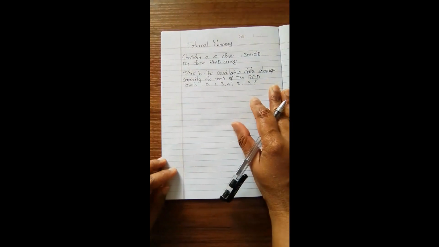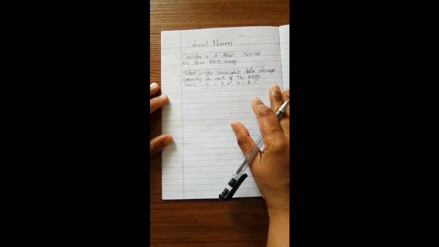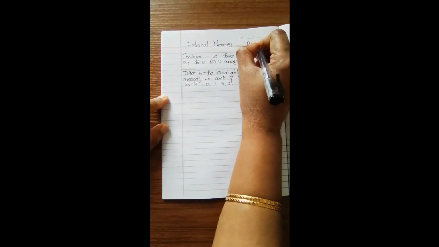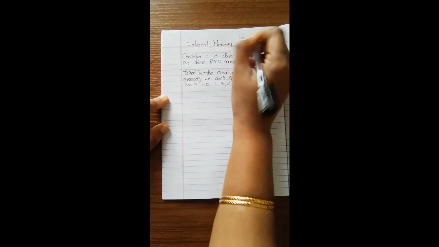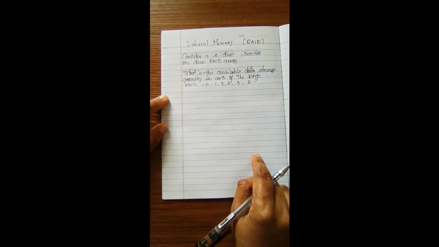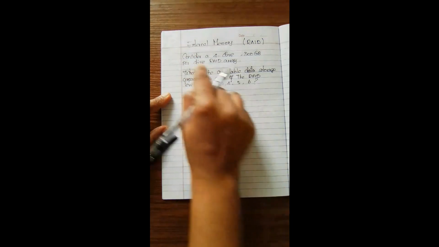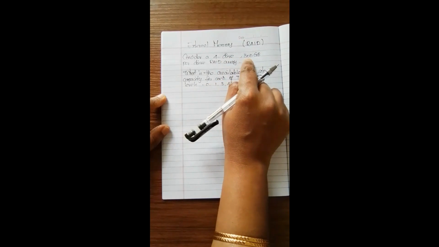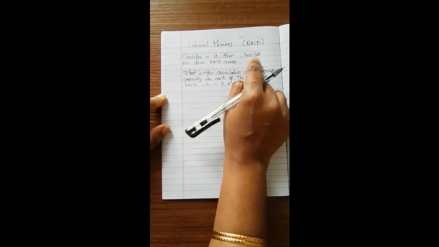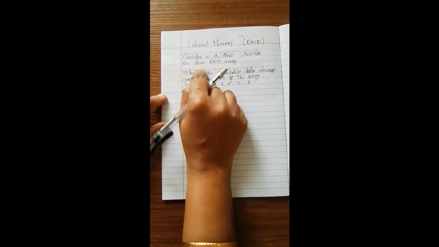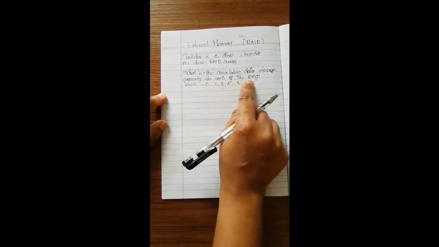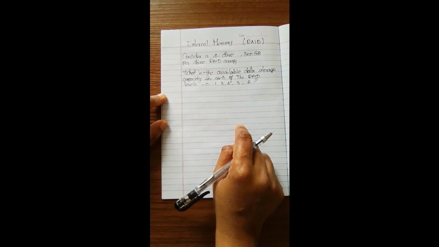There is one type of question you will have in the RAID. This is for the RAID, not hard disk. RAID is redundant array of independent disks, a topic in chapter 6, external memory. Let's assume that there are 4 drives and each drive has 300 gigabyte capacity. And the question is, what is the available data storage capacity for each of the RAID levels?